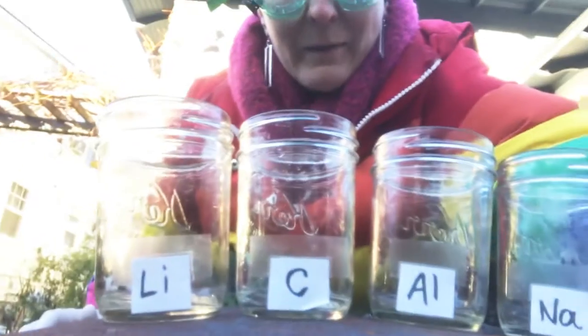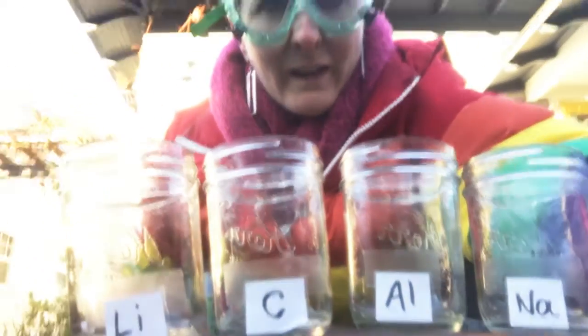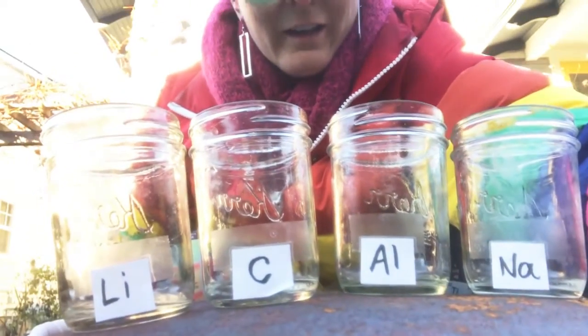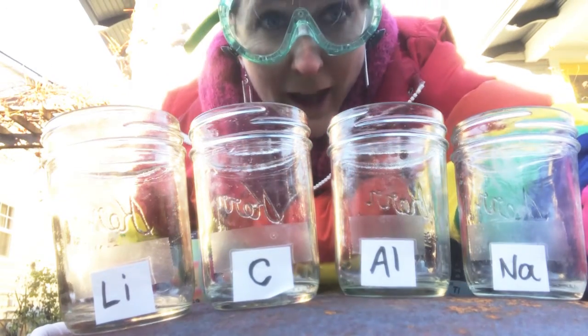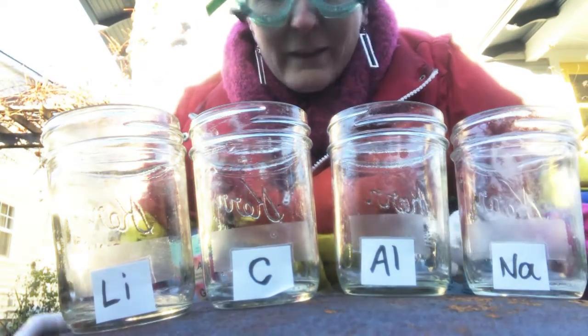All right, so now that you've had a chance to really look into the Lewis dot structure stuff, here I have a little demonstration for you in my backyard. And here we are. I'm setting you up with seeing some lithium and water, some carbon and water, some aluminum and water, and some sodium and water.